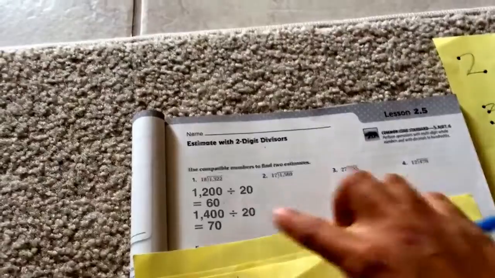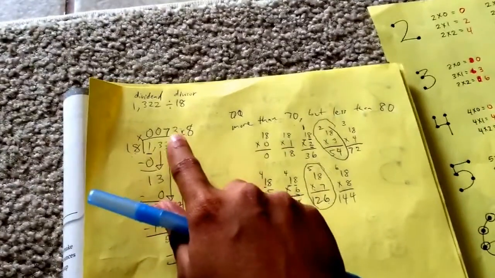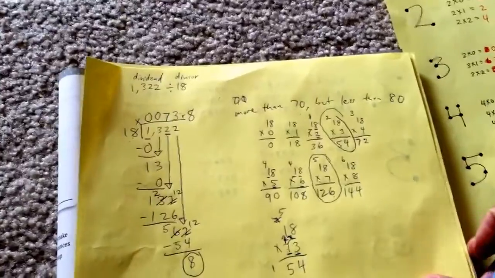So I know that they're asking for estimates, and for them they gave you the estimates of 60 and 70. What I would rather you do is just solve the actual answer and then tell me what the answer is between. Your answer is more than 70, but less than 80. All right, let's do one more before going on to the word problems. I'm going to need a lot of space for it, so let's do this one.